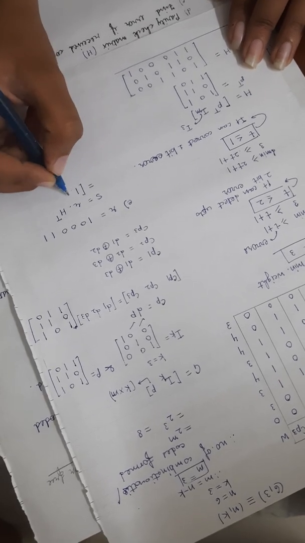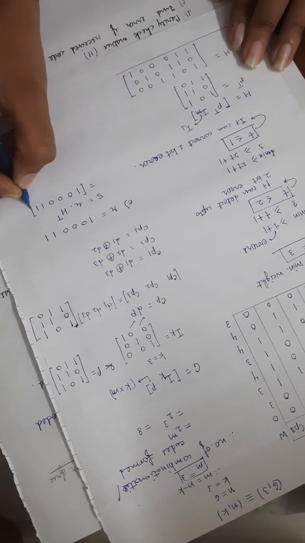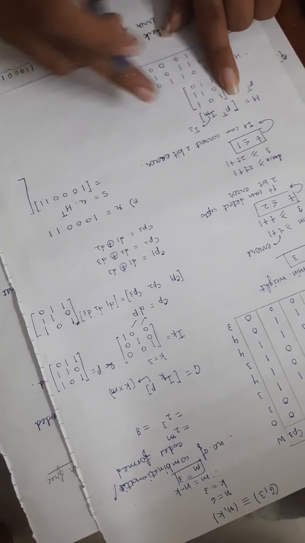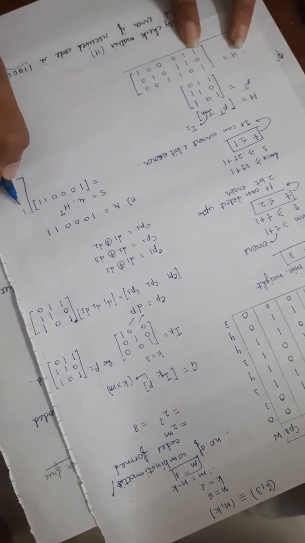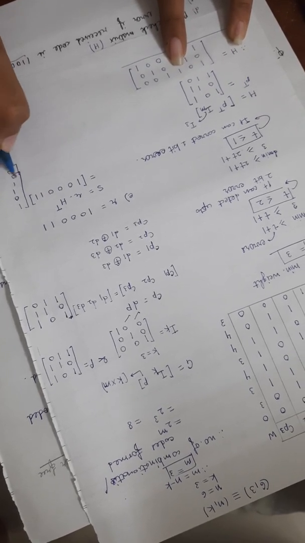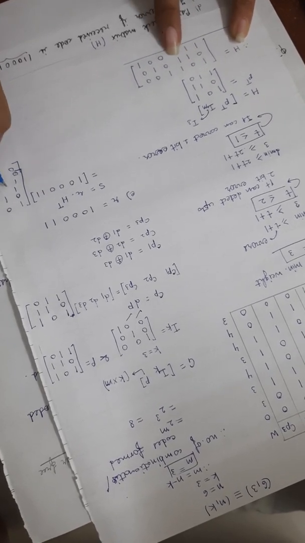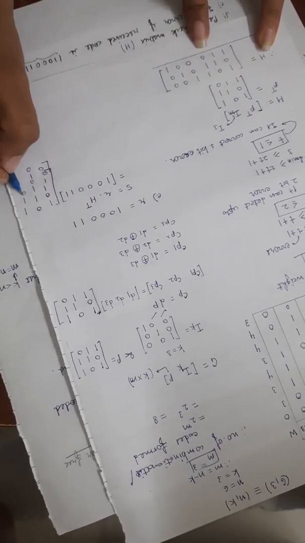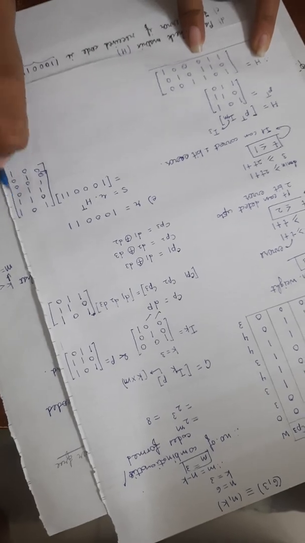We will solve it by transposing the parity check matrix from here: 1 0 1 1 0 0, 0 1 1 0 1 0, 1 1 0 0 0 1.